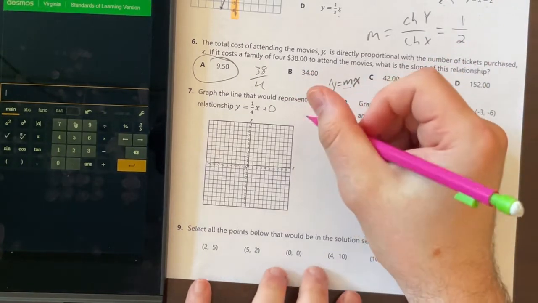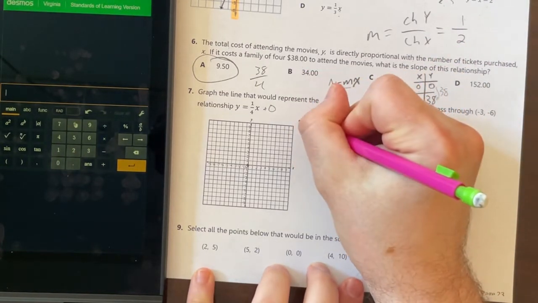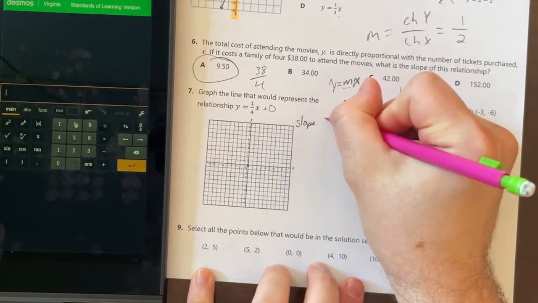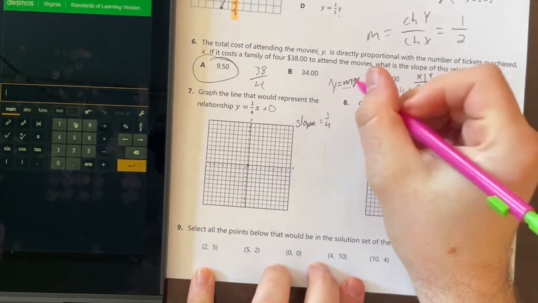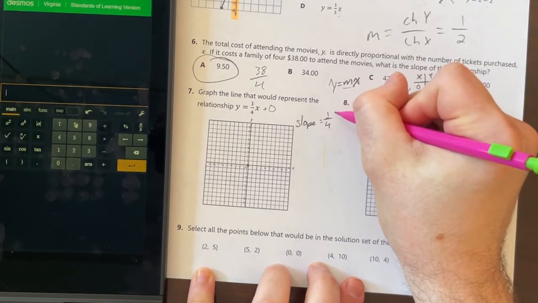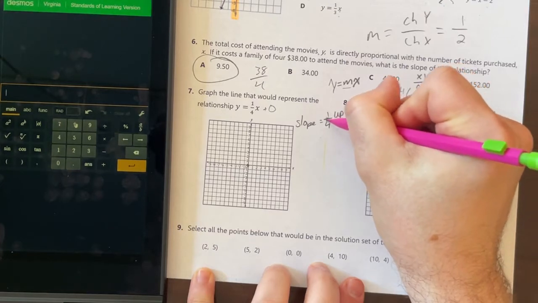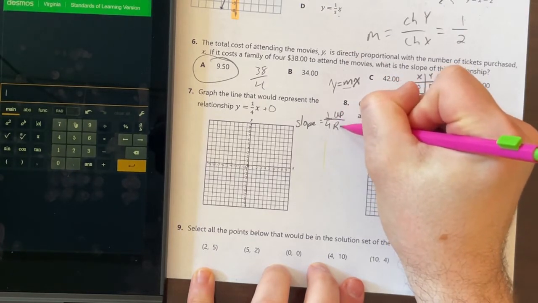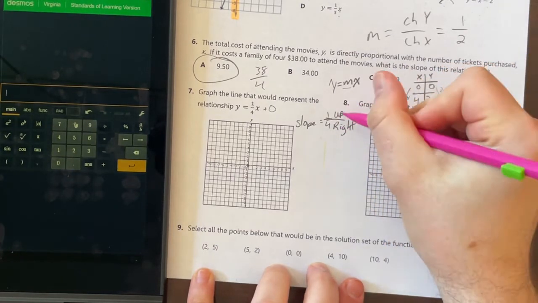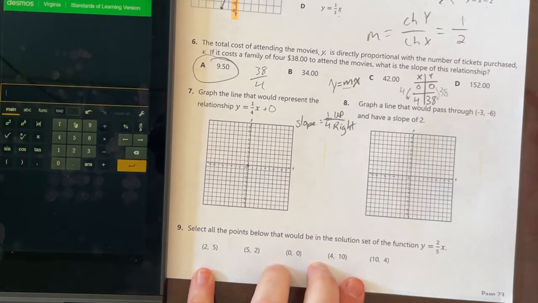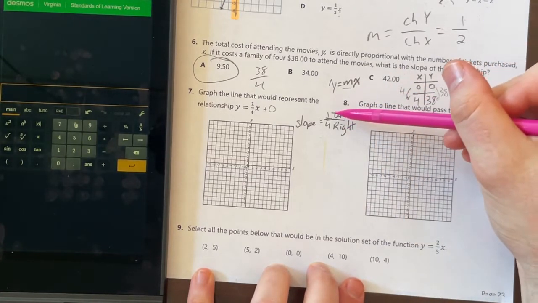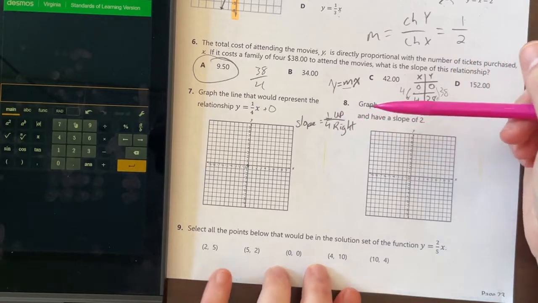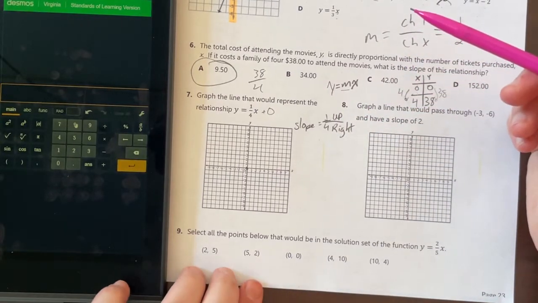Well, a slope of 1/4 means that I'm going 1 up and 4 right. Again, you use those keywords like we had from those translations. If it's negative or positive, you have to use those words correctly.